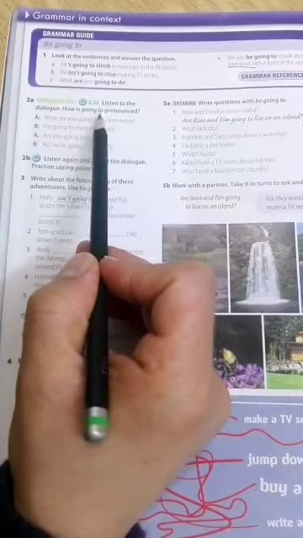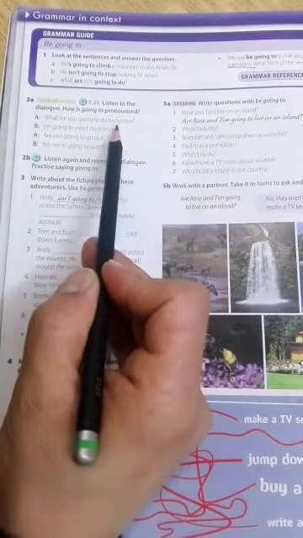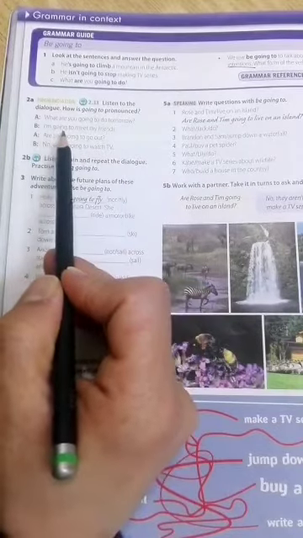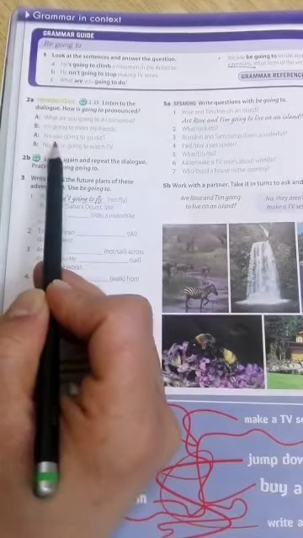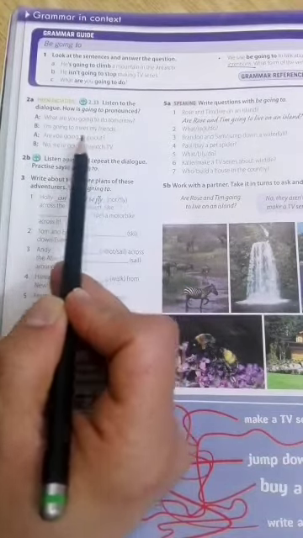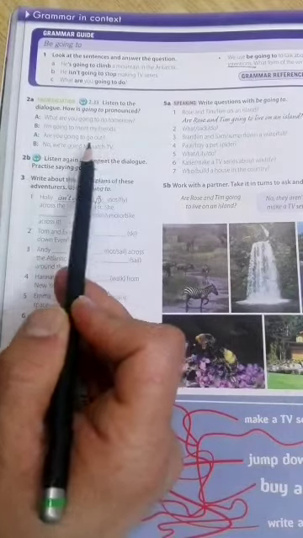How is going to pronounced? A. What are you going to do tomorrow? B. I'm going to meet my friends. A. Are you going to go out? B. No, we're going to watch TV.